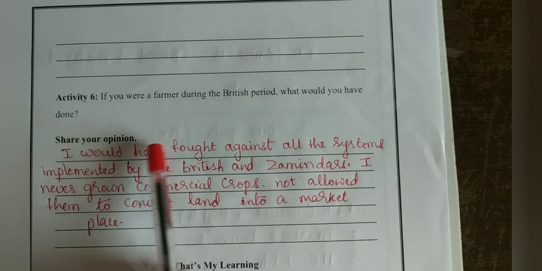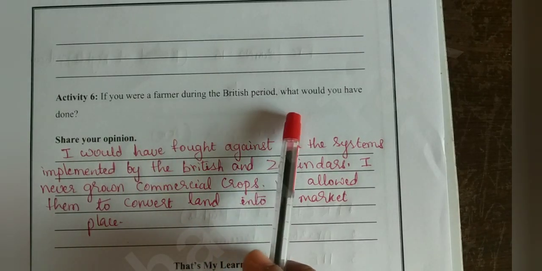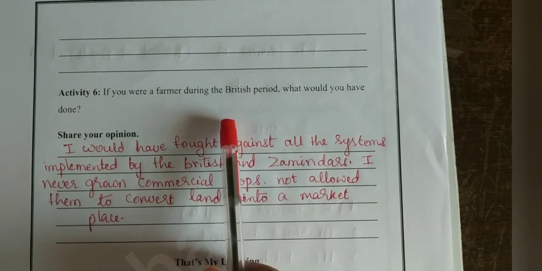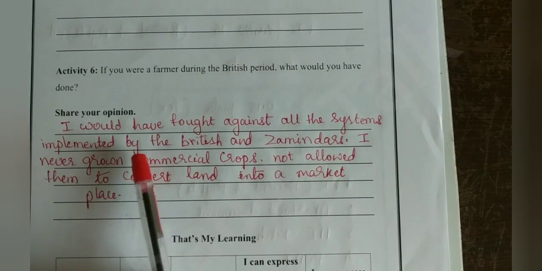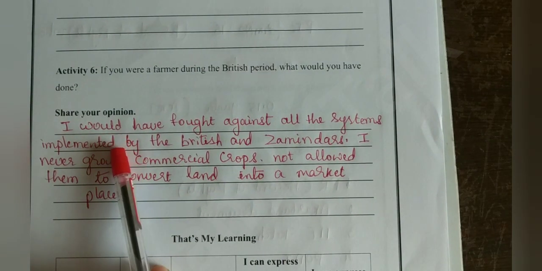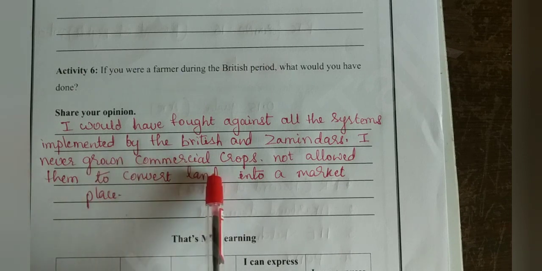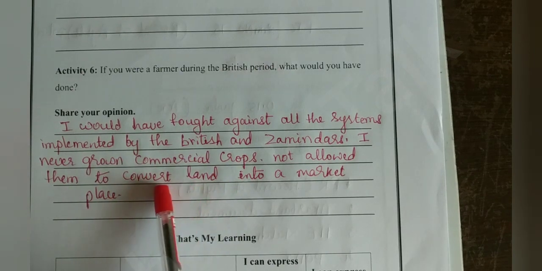Activity 6. If you are a farmer during the British period, what would you have done, they have asked. So share your opinion. I would have fought against all the systems implemented by the British and Jamindars. I would never have grown commercial crops, not allowed them to convert land into a marketplace.